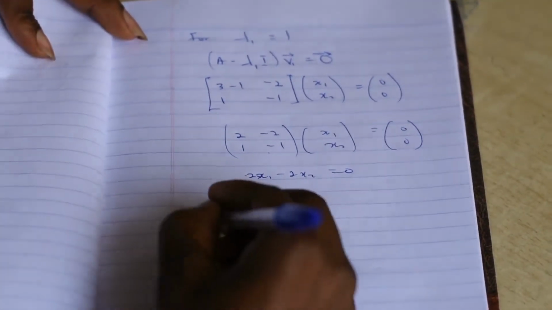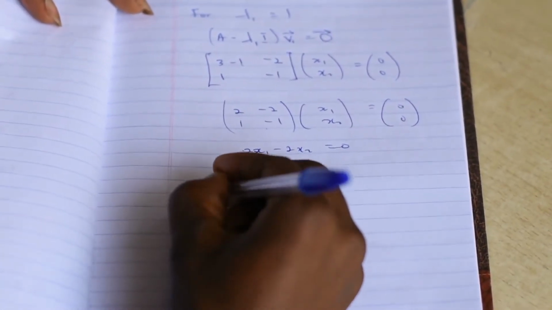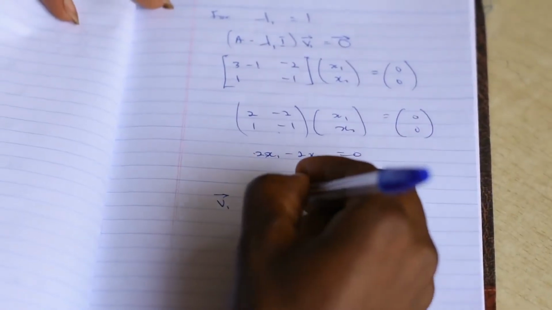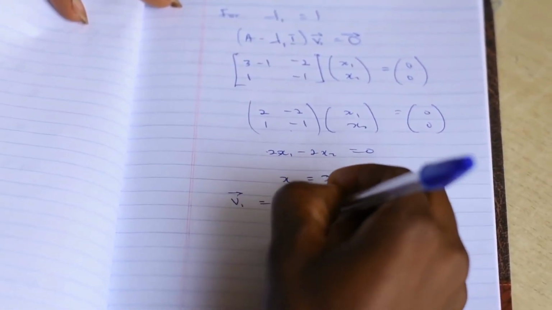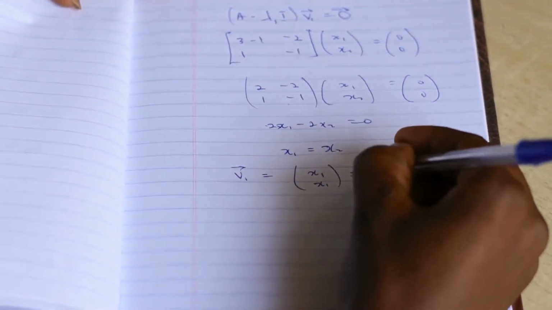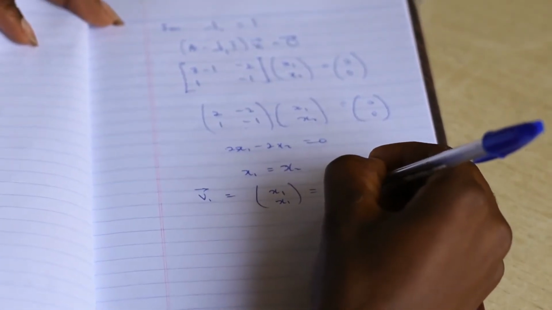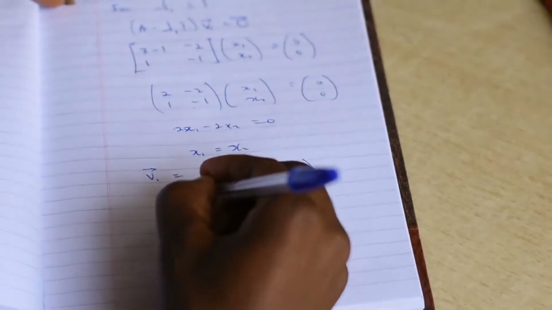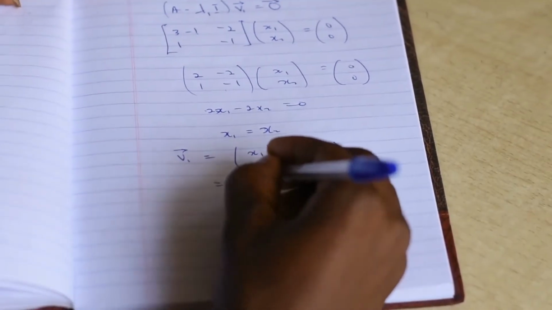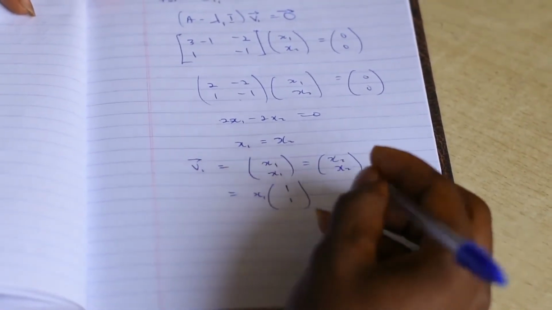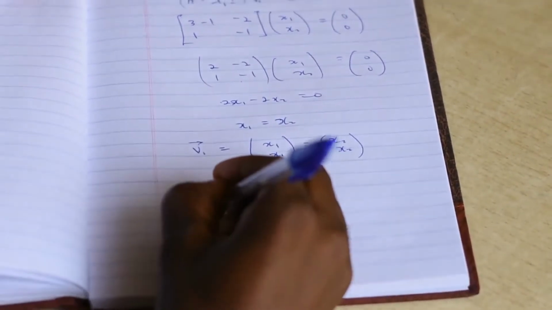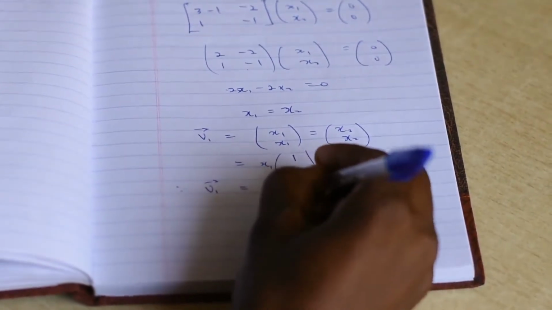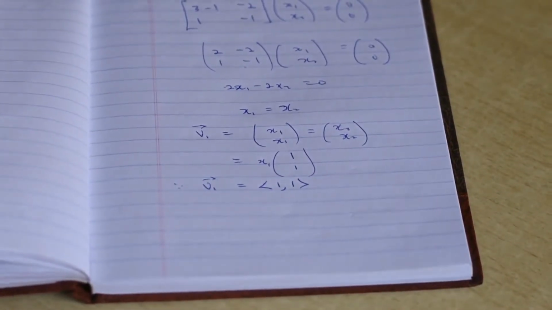So we can form our eigenvector for lambda 1, either x1, which is the same as x2. If we take either one, we get our eigenvector to be x1 out 1, 1. Therefore, our eigenvector for lambda 1 has entries 1 and 1.